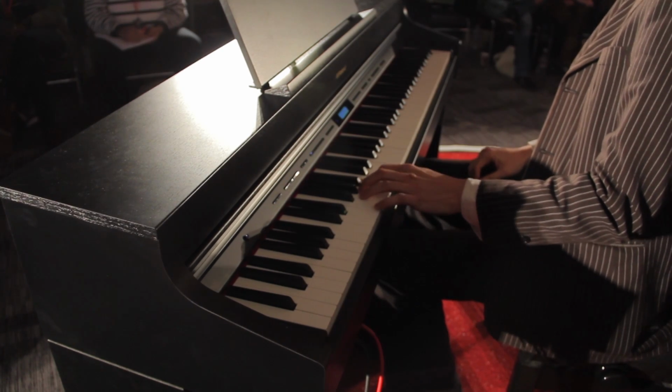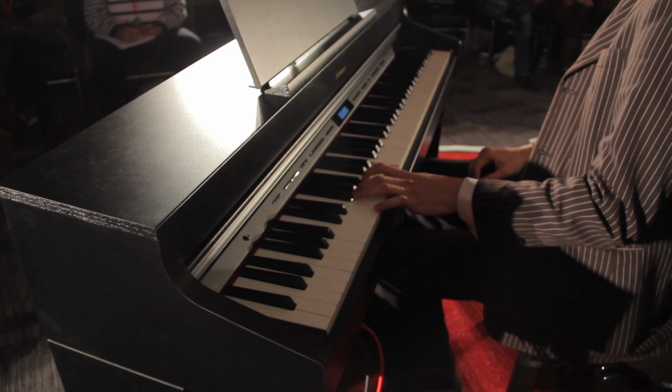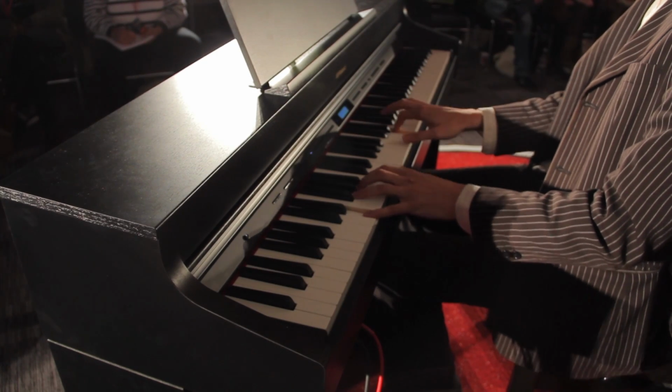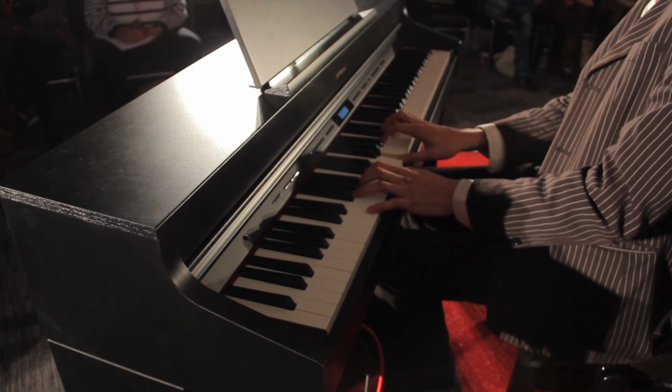To start off with, we've got one part moving at 2 beats in a bar, the speed of 2. 1, 2, 1, 2. What could be simpler? And over the top of that, I'm going to have another part moving in 3 beats in a bar. Sounds like this. 1, 2, 3, 1, 2, 3.